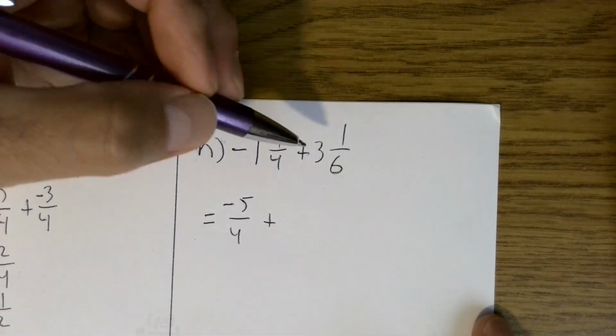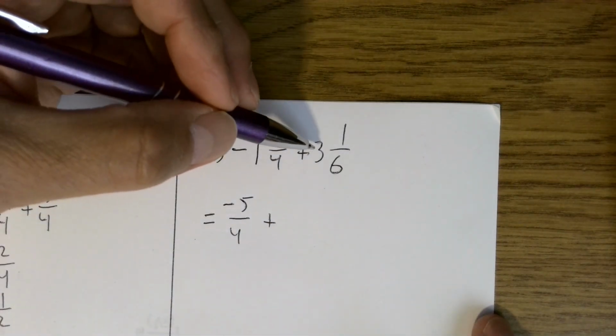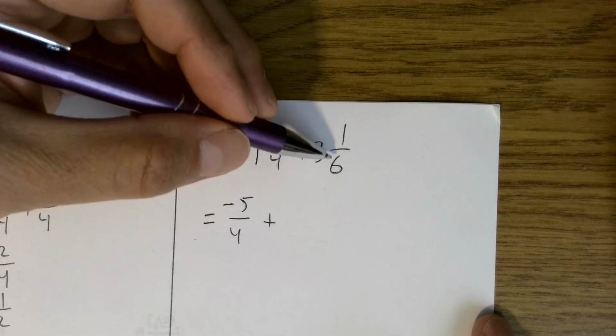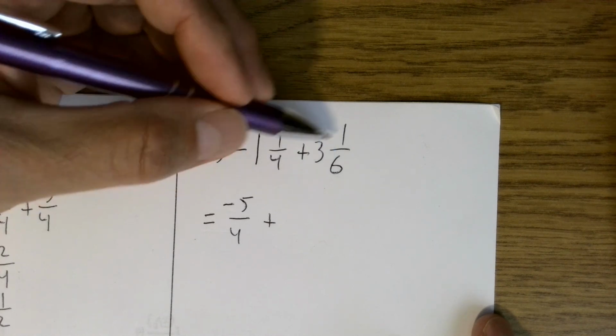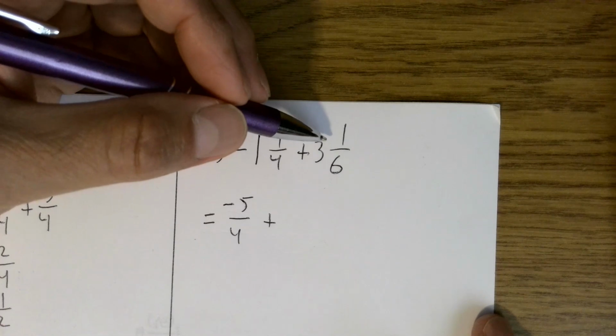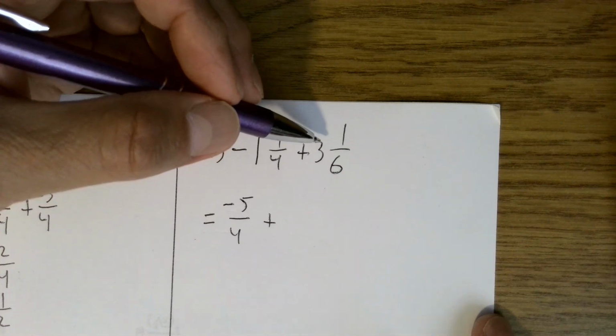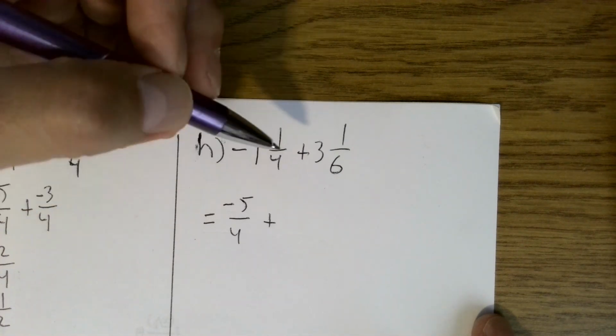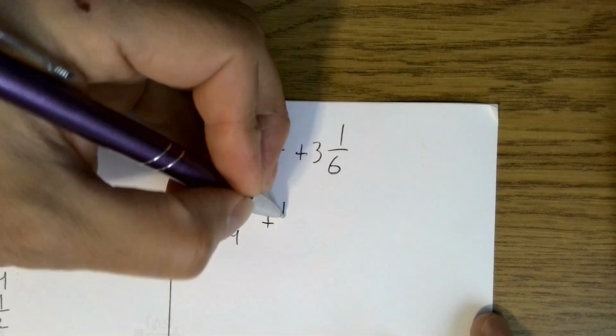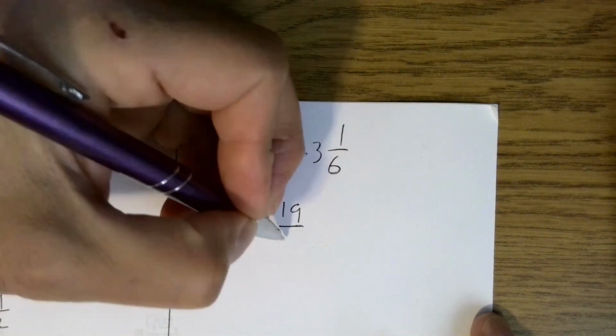This one I have 3 whole pizzas, 6 slices each, so that's going to be 18 slices, one more is going to be 19 slices of 6-slice pizza.